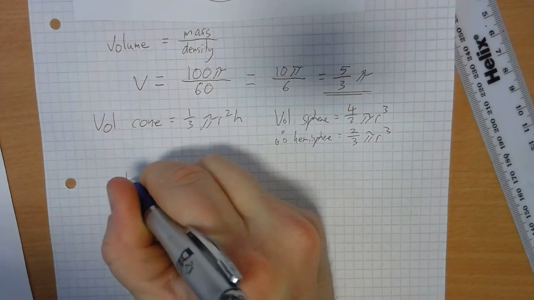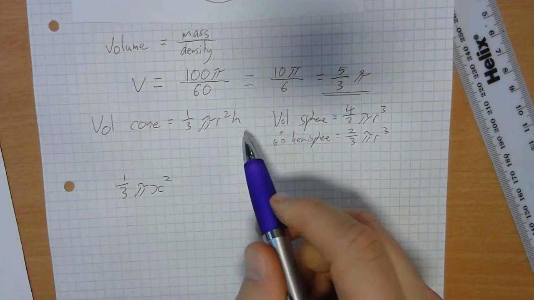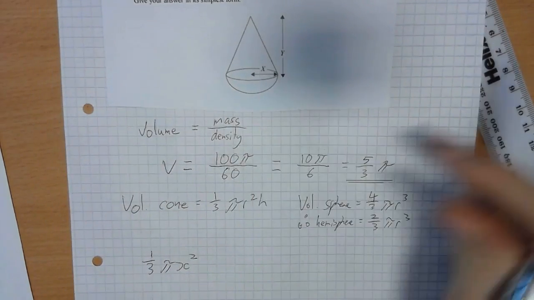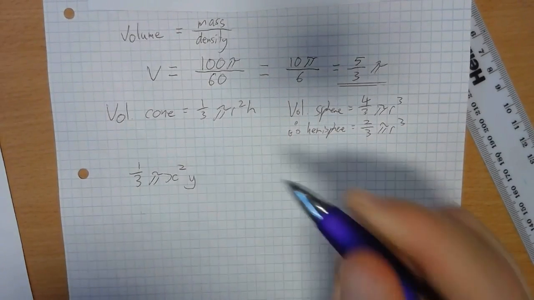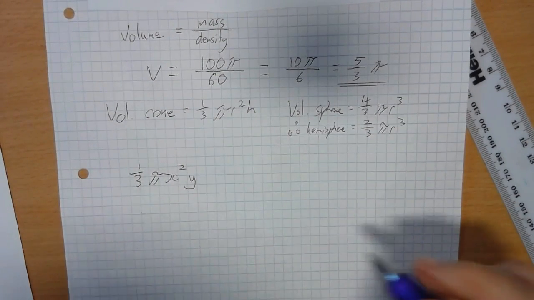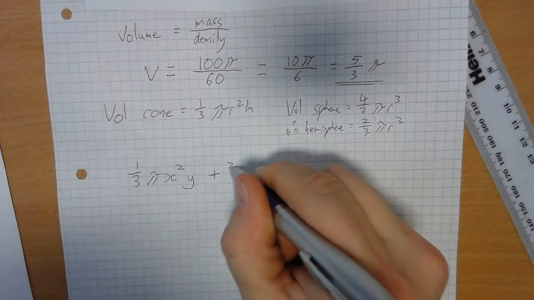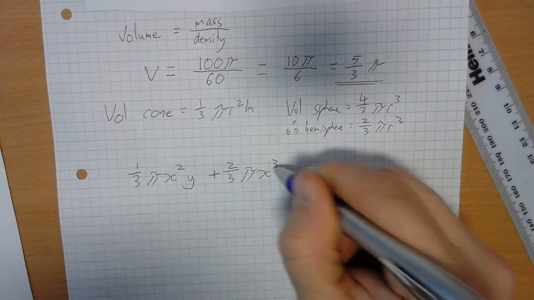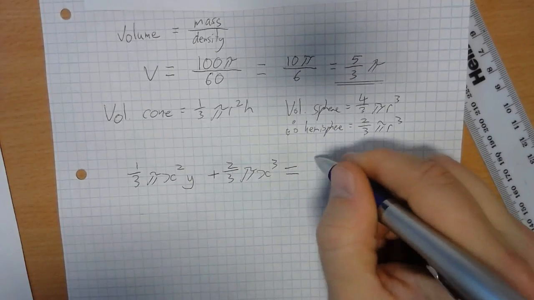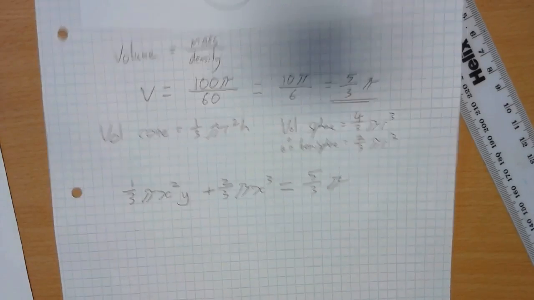So I've got 1/3 pi x squared, and h is y. So I've got 1/3 pi x squared y. So I'm just substituting in the algebra. And if I add the volume of the hemisphere, that's 2/3 pi x cubed. That gives me my total volume, which is 5/3 pi, which we worked out at the start.